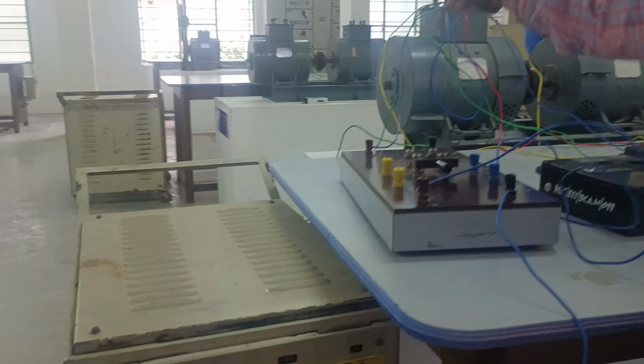Then similarly you need to remove the field excitation of the generator. Reduce it. Now you are reducing the field excitation, so the generation is also getting down. You see the voltmeter is getting down because you are removing the field excitation supply.